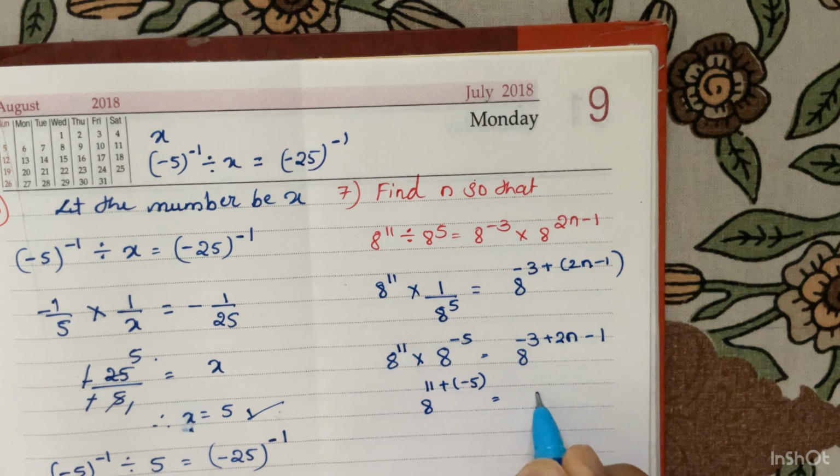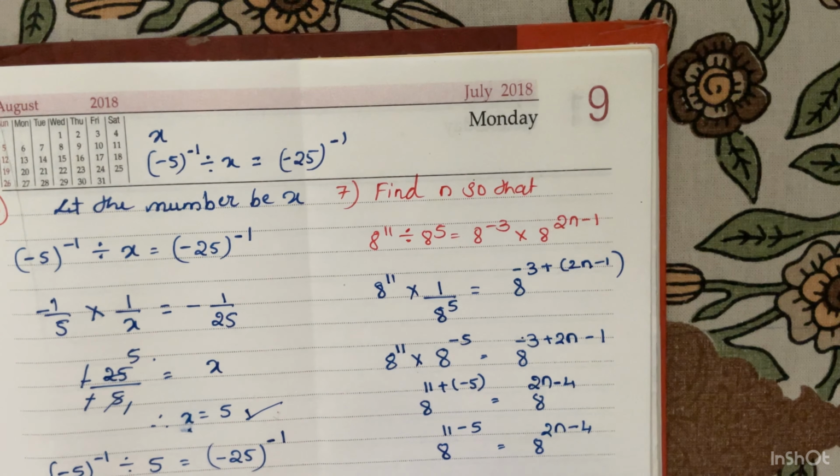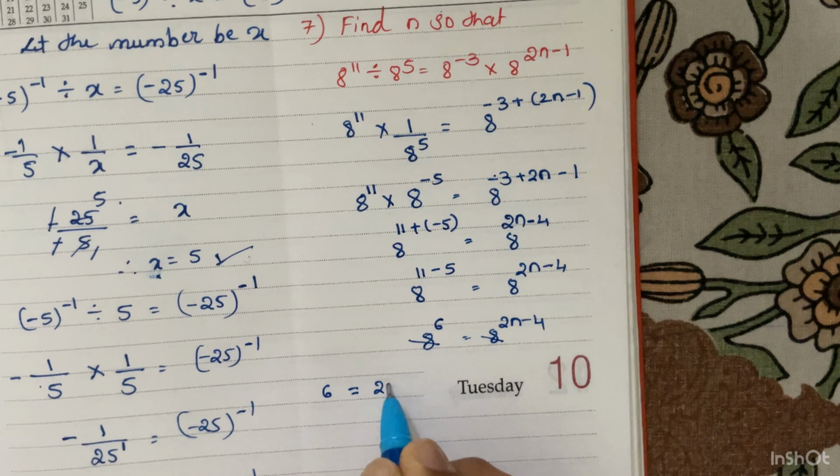So after addition I'll get 4, and the bigger number carries the negative sign, that is minus 4 and 2n. And here 8 raised to the power 11 plus minus 5 equals 8 raised to the power 2n minus 4. Okay, now 11 minus 5, how much will I get? I'll get 6, which equals 8 raised to the power 2n minus 4. Now both bases are the same, so we can cancel and equate the powers. 6 equals 2n minus 4.